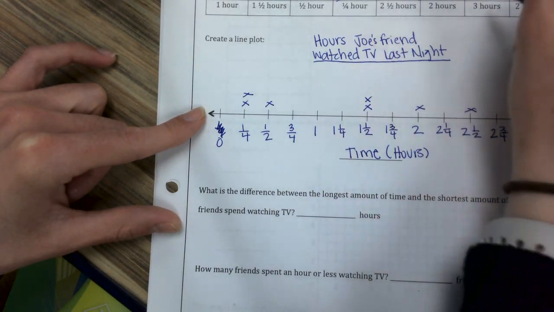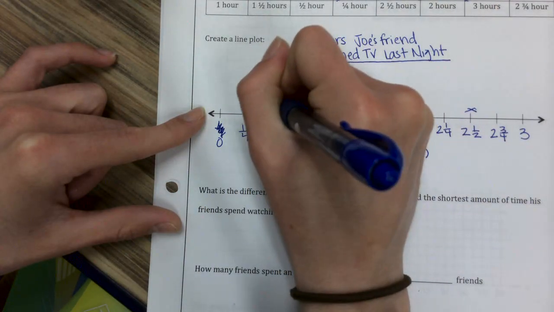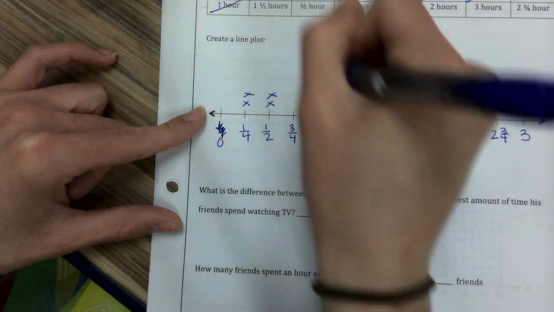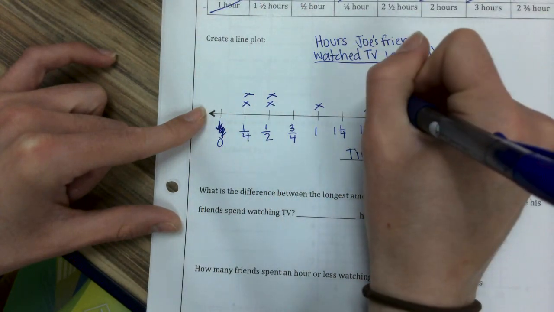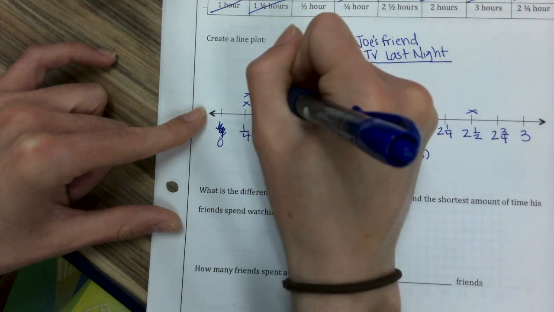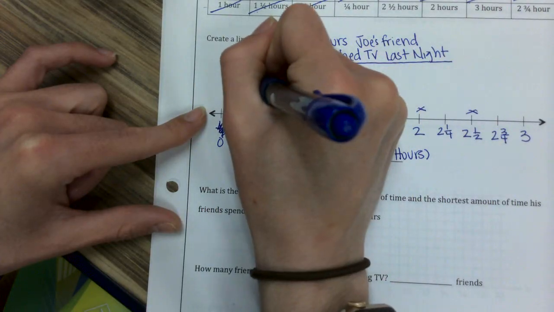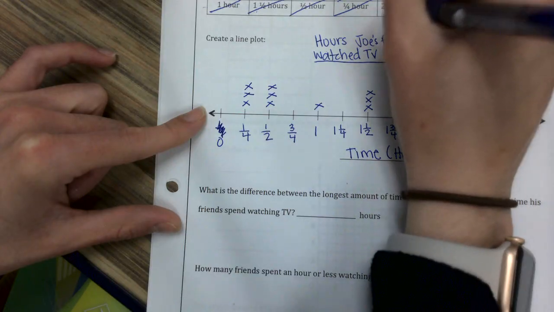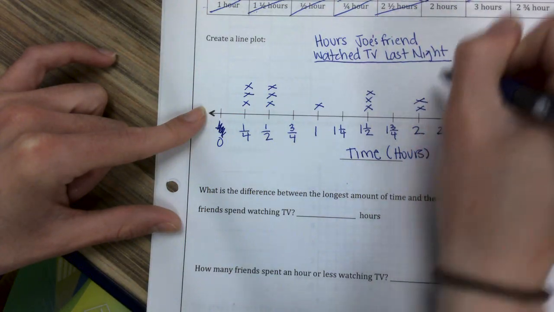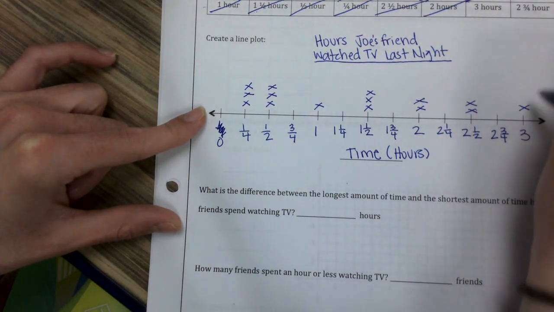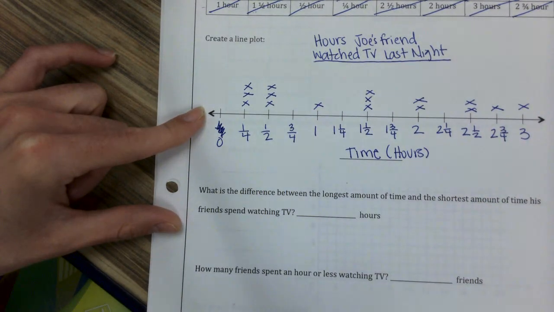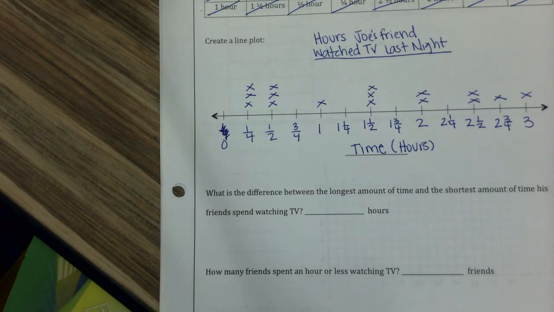Oh, they're right next to each other. 1/2. 1. 1 1/2. Half. 2 1/2. 2. 3. 2 3/4. Should look like this.